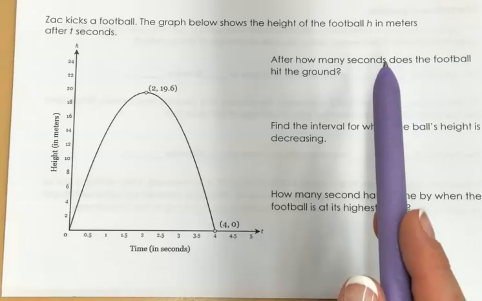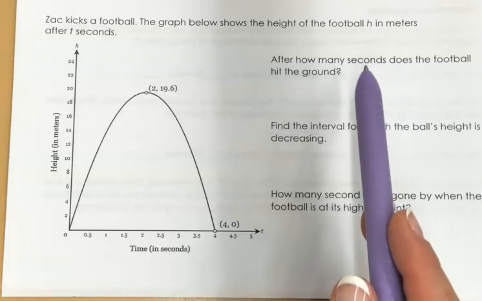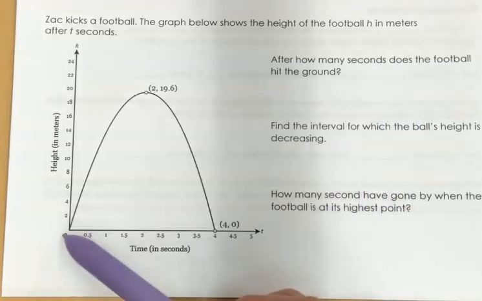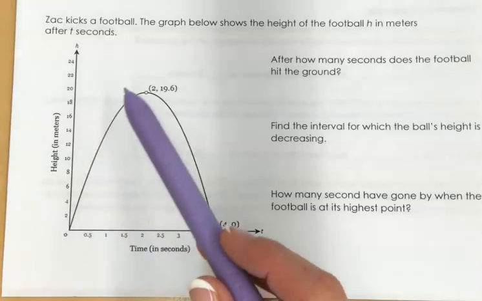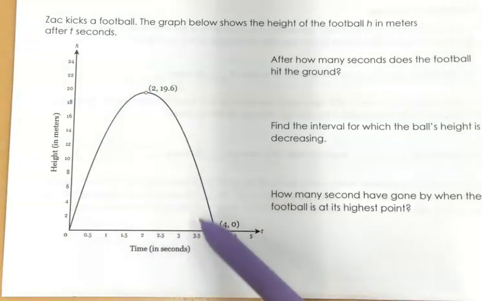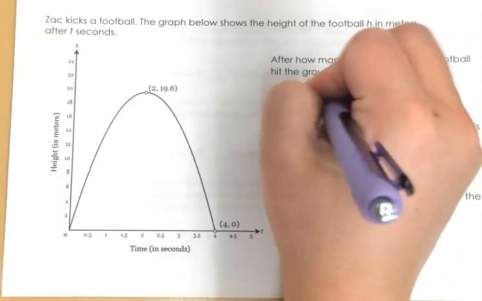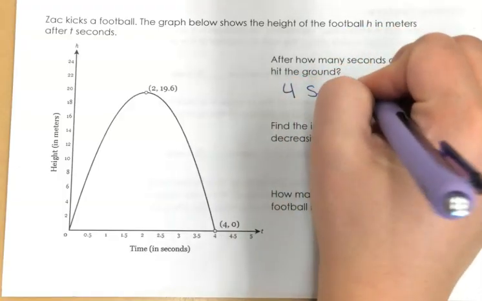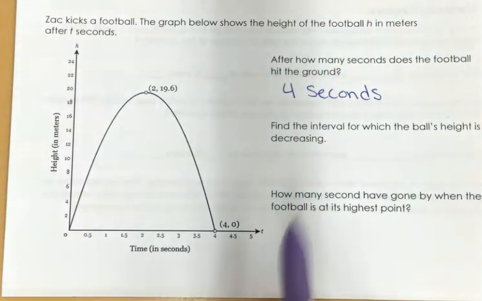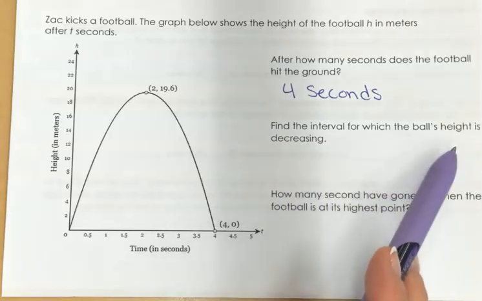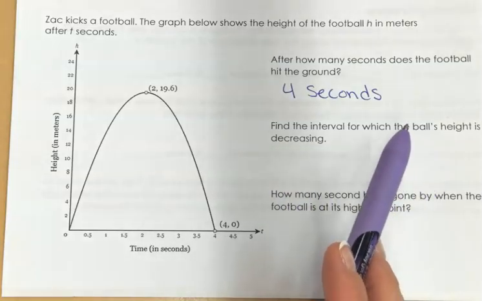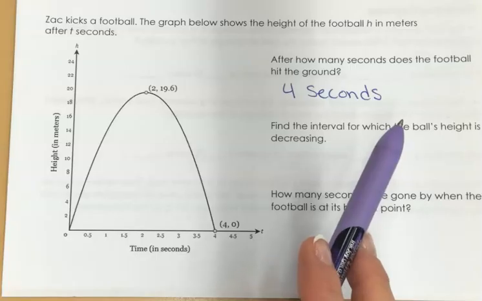So after how many seconds does the football hit the ground? Well, the height of the ground would be 0. So the time it takes to get there would be how long it takes me to get back to 0. And we know that that is 4 seconds for this particular graph. Find the interval for which the ball's height is decreasing. So that means where are we going back toward the ground?